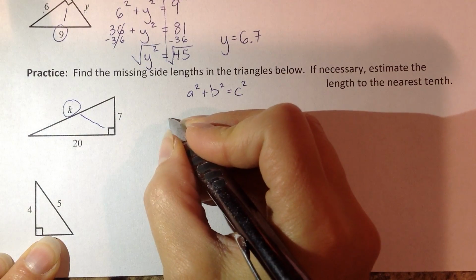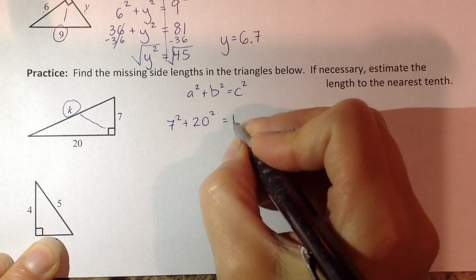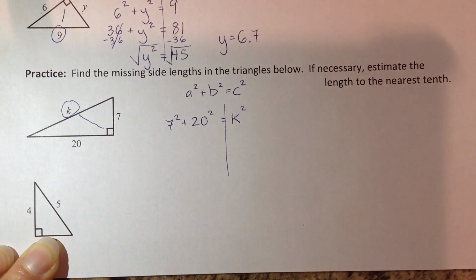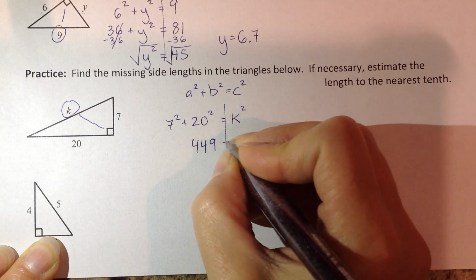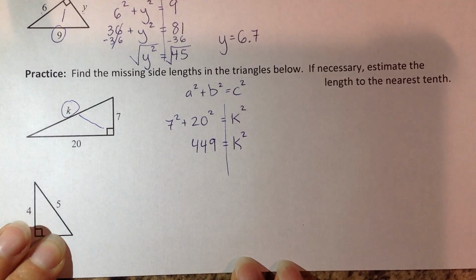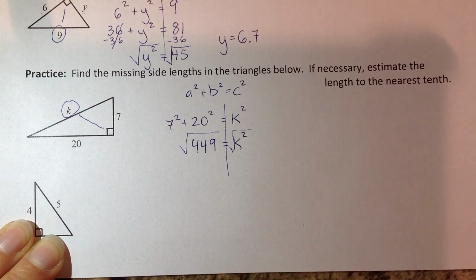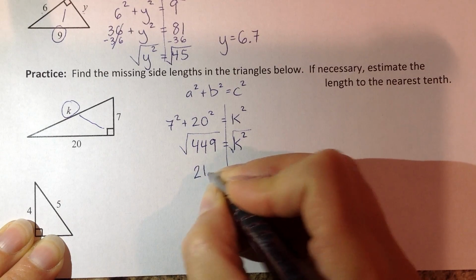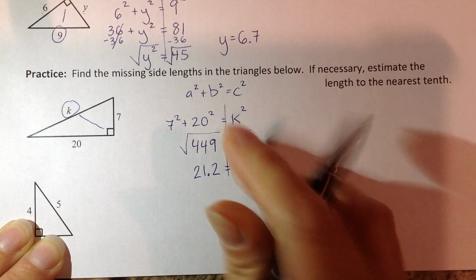We're going to plug in the other sides, or legs, into A and B. And our K is going to be C. This is all on the same side, so I just put it all in my calculator at once. I'm going to finish solving this. Square root both sides. So it's going to give me about 21.2. I'm going to go up to 2 because of that 8. And that just gives me K.